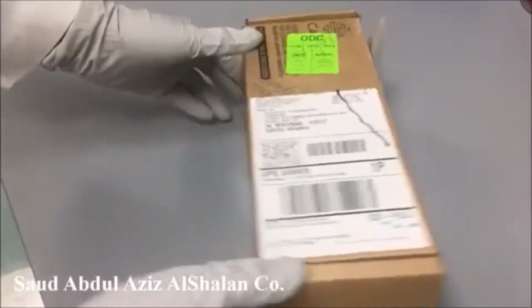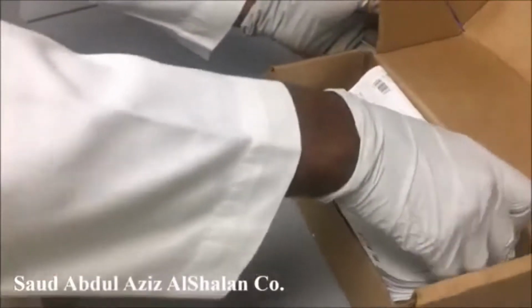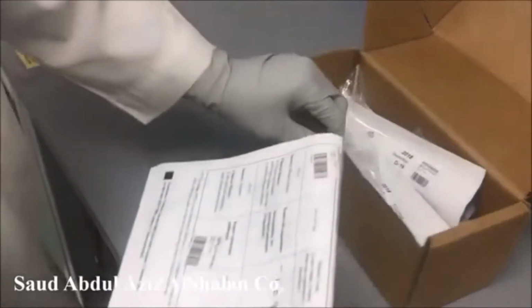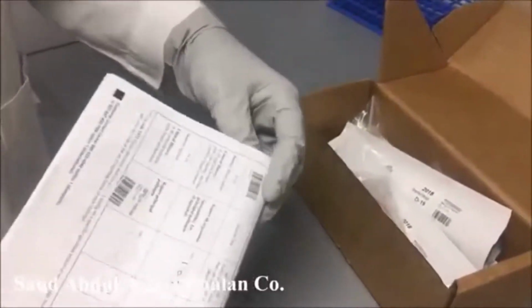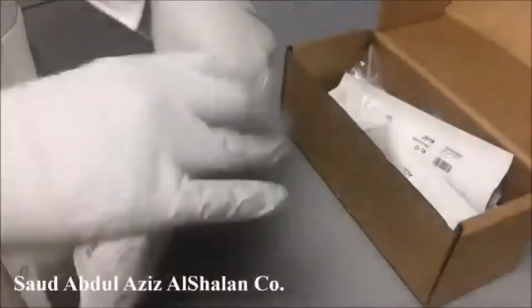Then we will check the temperature of this kit, and usually we receive it at 37 degrees, room temperature. But after we use it and process it, we need to keep it in the fridge. Each kit will contain this paper with it.